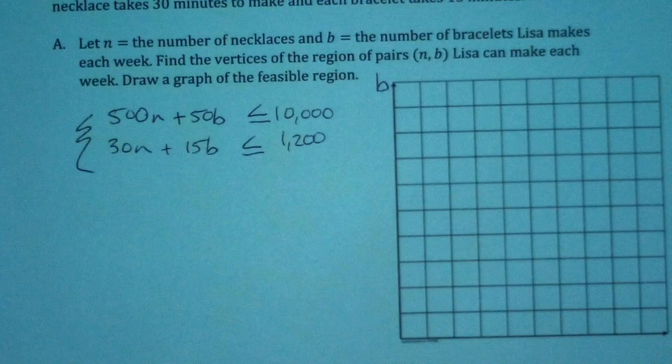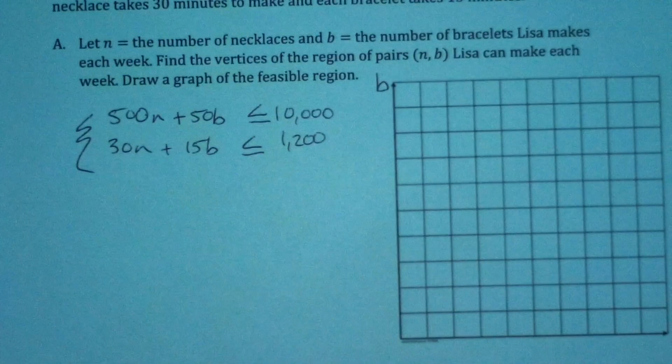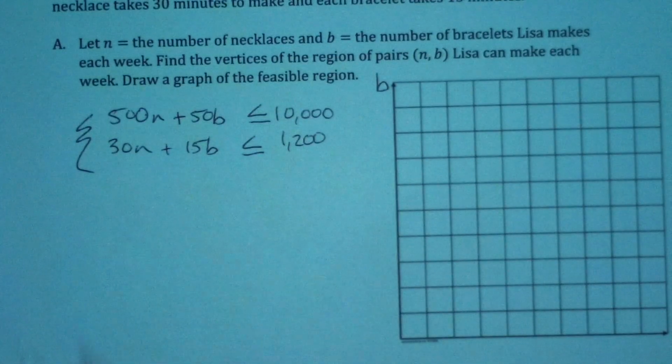System line's kind of not there. And our necklaces, same thing, because we're not going to have to worry about negatives. Now we could have 0. You could have 0 necklaces or 0 bracelets, but nothing in the negatives. Okay, so that's our system. Now we got to go about graphing those guys.